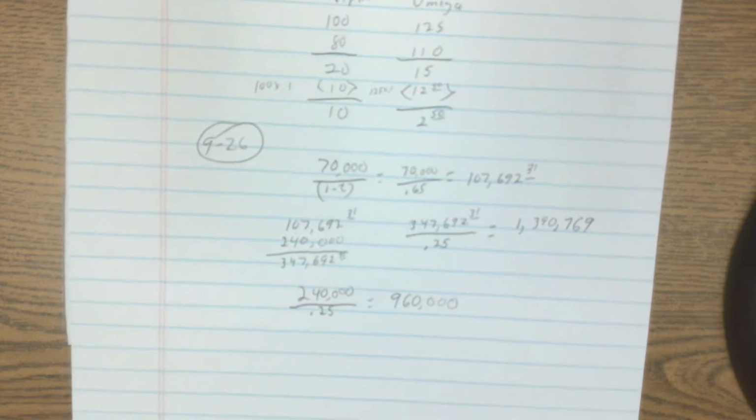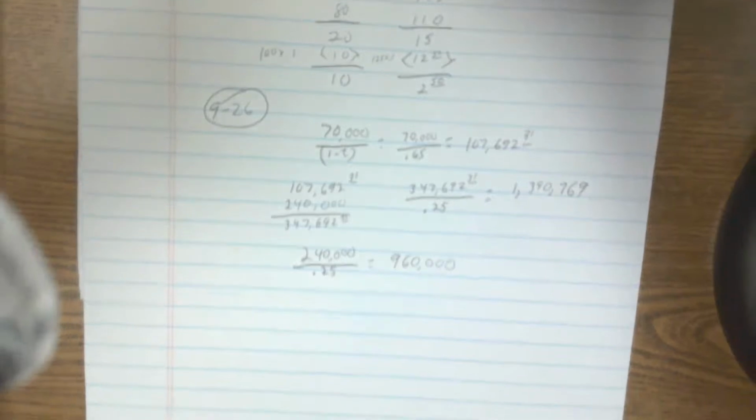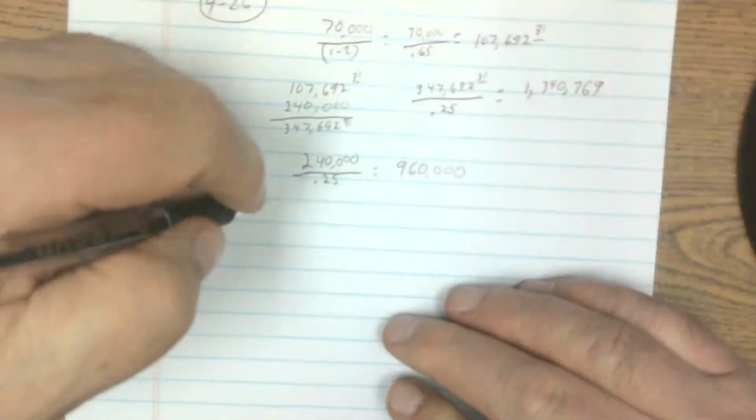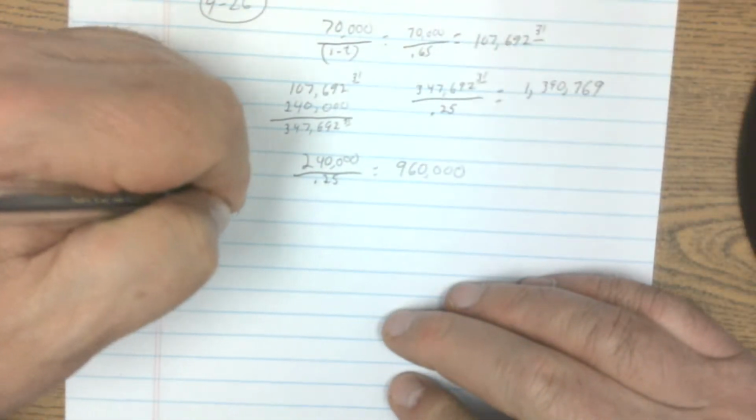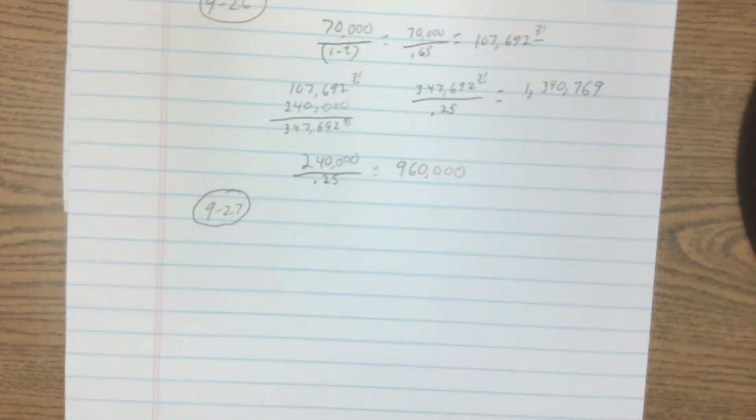let's go ahead and do number 27. Cohen Company produces and sells socks. Variable cost is $6 per pair. Fixed cost is $75,000. The selling price is $10 a pair.